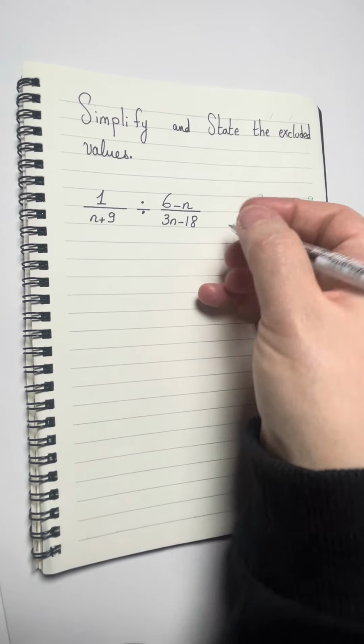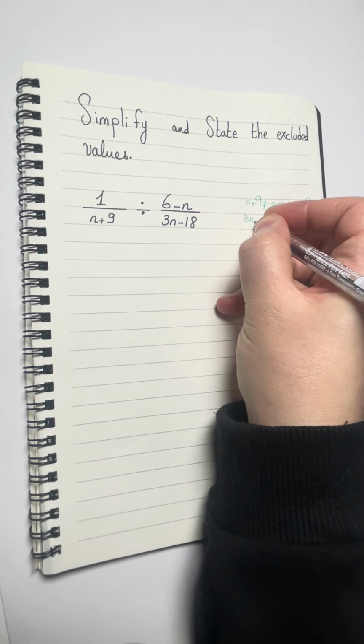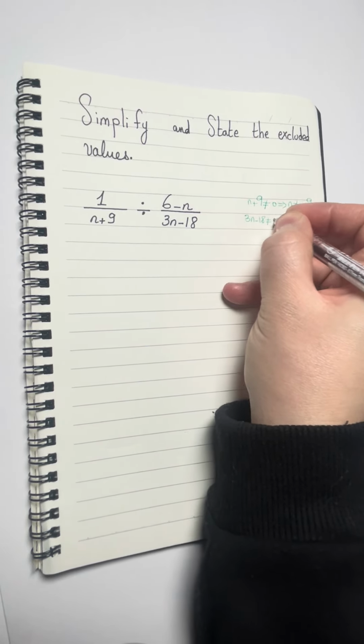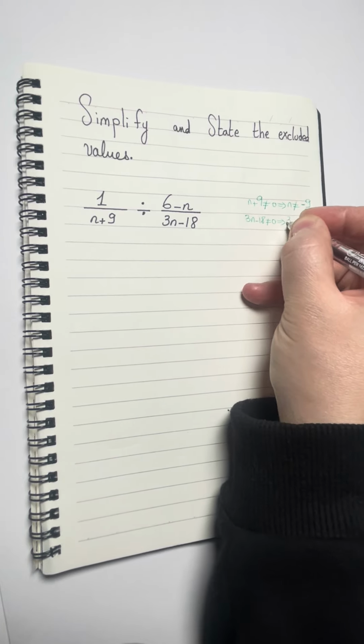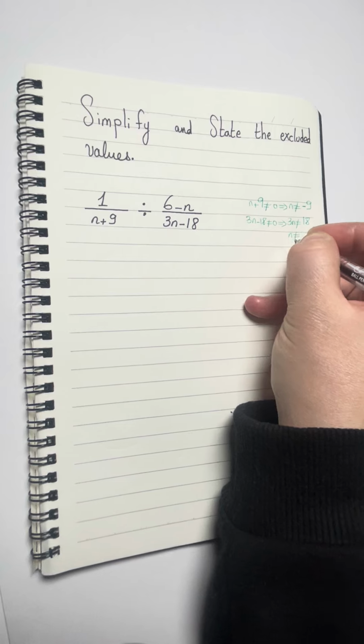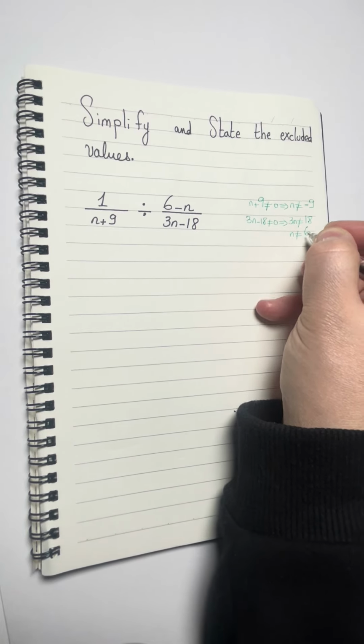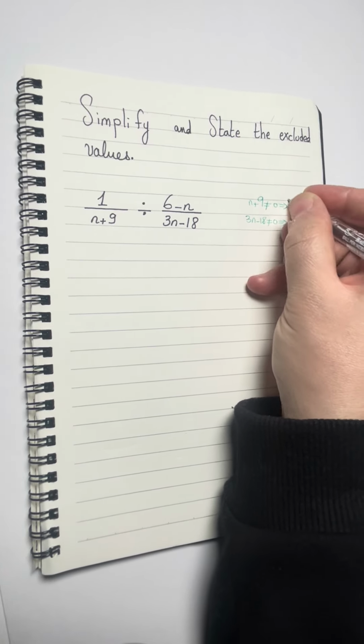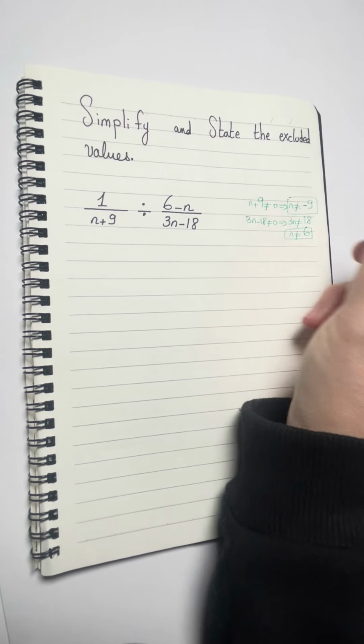And for this one, 3n minus 18 cannot be 0. This implies 3n cannot be 18, so n cannot be 6. So those are the two excluded values.